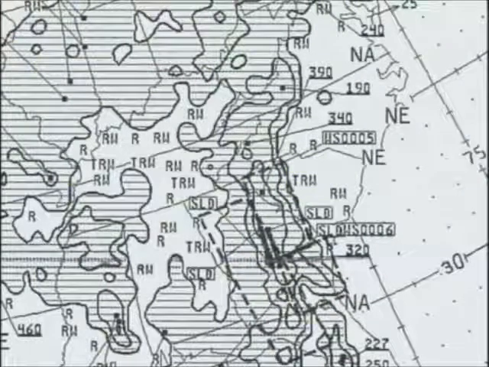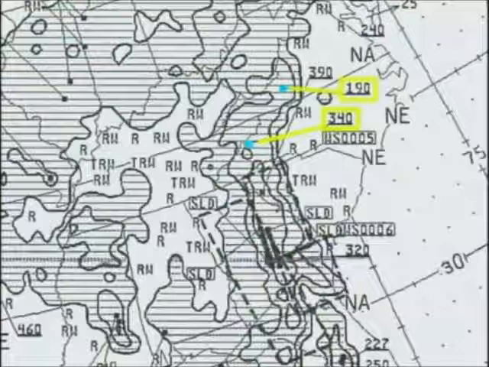Echo tops are encoded in 2 or 3 digits. You will need to add 2 zeros to determine the actual altitude. For example, the top of this cell is at 34,000 feet, and the top of this one is 19,000 feet. Because it is assumed that all precipitation displayed on the chart reaches the surface, the chart does not include a symbol to show the base of the echoes.